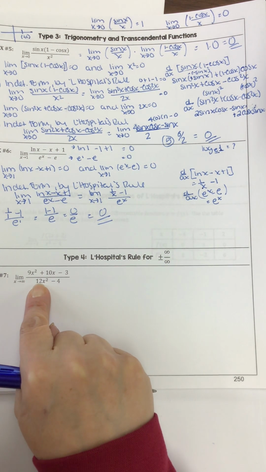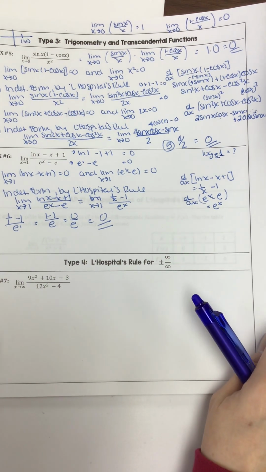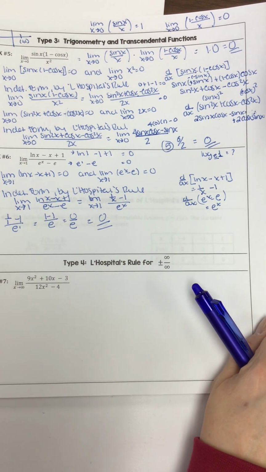If it was less in the top than the bottom, then it was 0. And if the top was larger, you had a slant asymptote, and it might be easier to use L'Hopital's rule. So this is literally just 3 over 4. That's right.